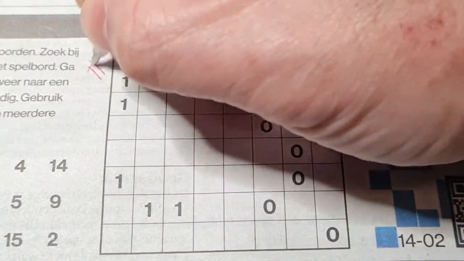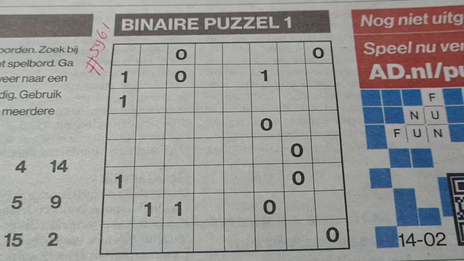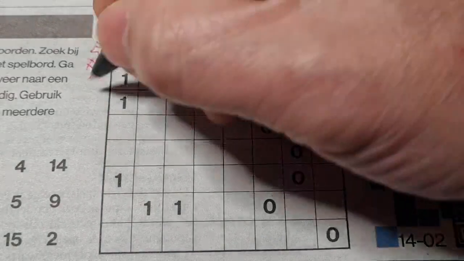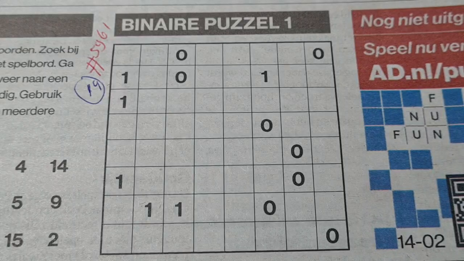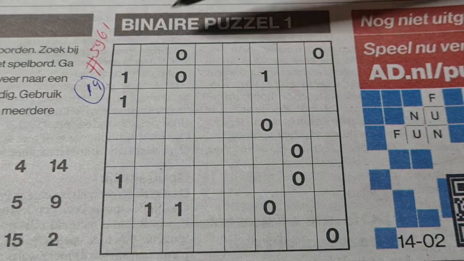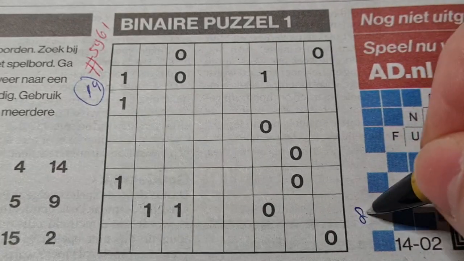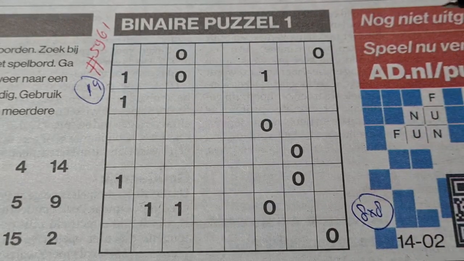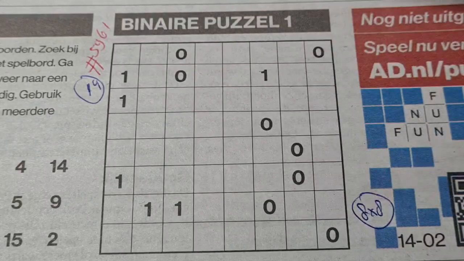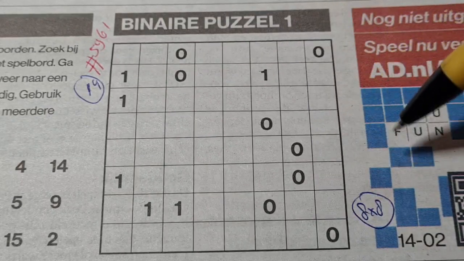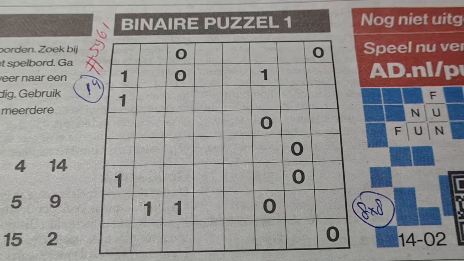59601. And before I start, I always count the printed digits. Well, this one has 14 printed digits. And what kind of binary puzzle is this one? Let me count the boxes. 1, 2, 3, 4, 5, 6, 7, 8. It's an 8 by 8 binary puzzle. That means in a row or in a column, there are always 4 0s and 4 1s. Alright, so let's get started.